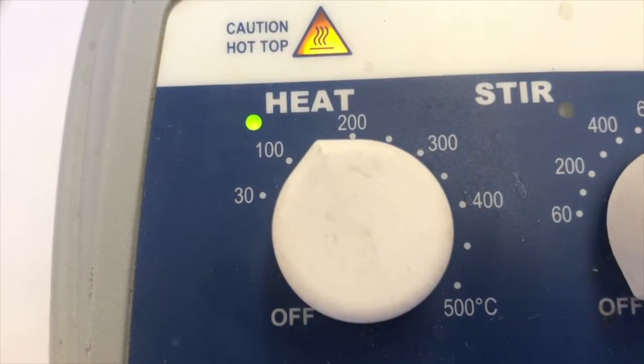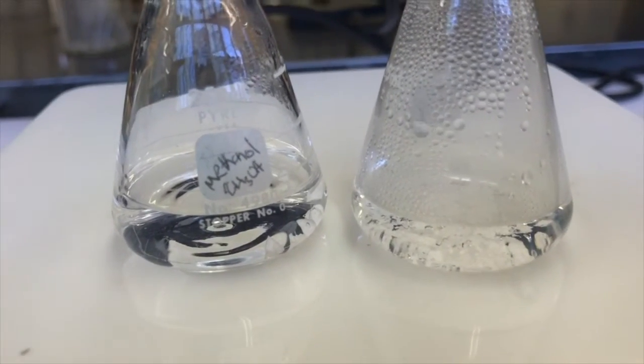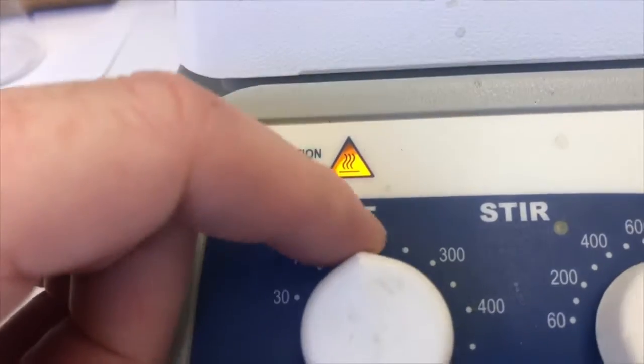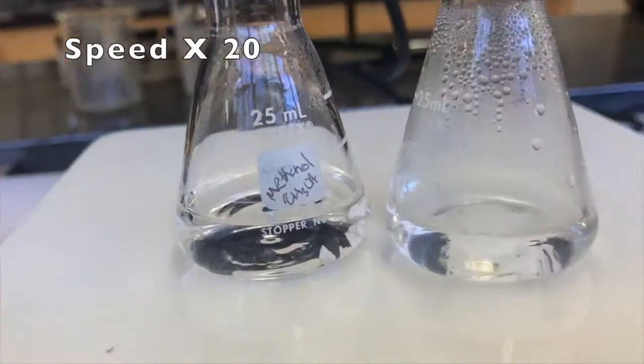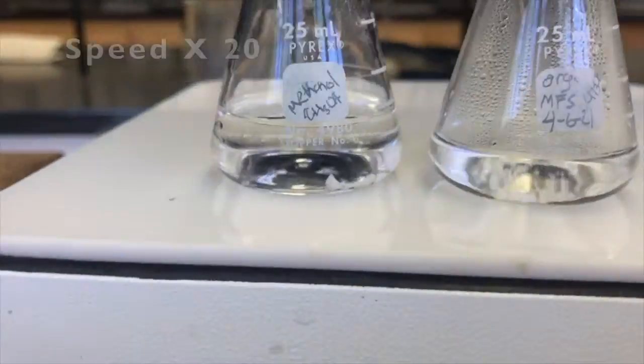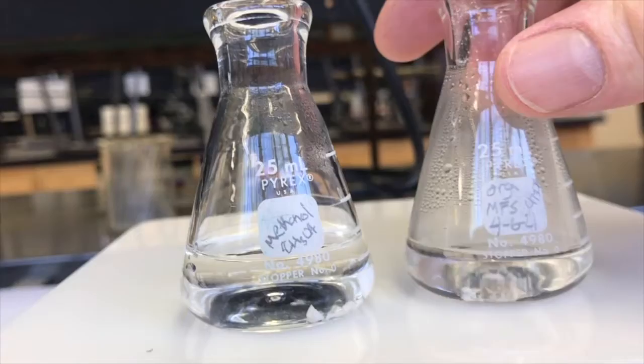And this is supposed to be degrees Celsius, but I don't know how accurate these numbers are. I go off of what I see of the boiling solvents. Okay, getting impatient. I'm gonna go 200. It's looking pretty good over here though. More and more dissolved, huh?